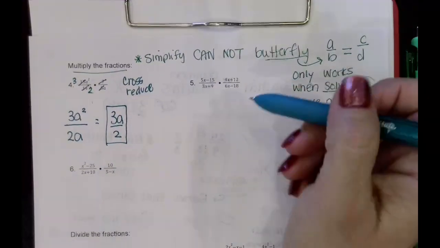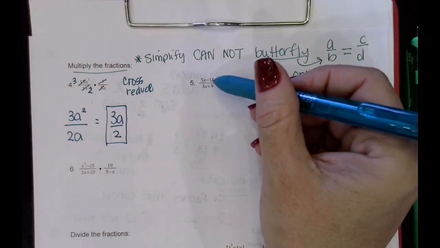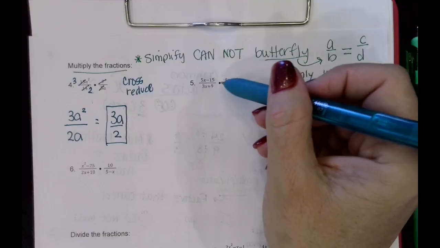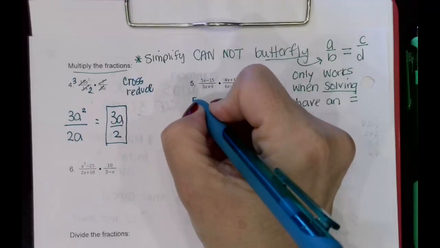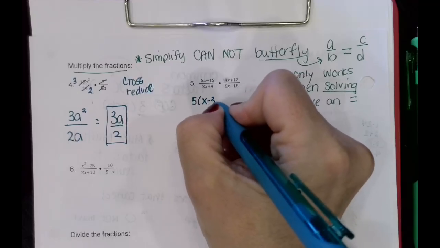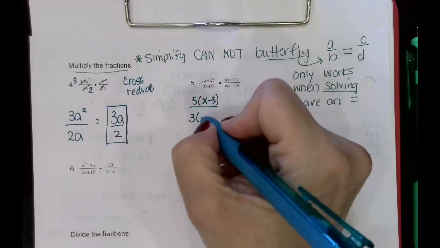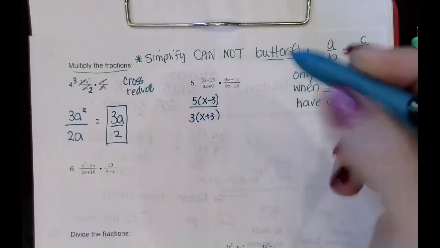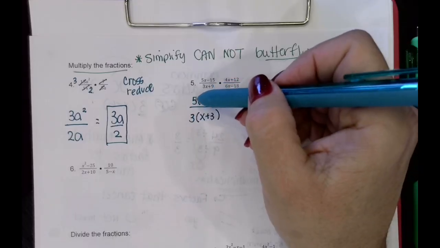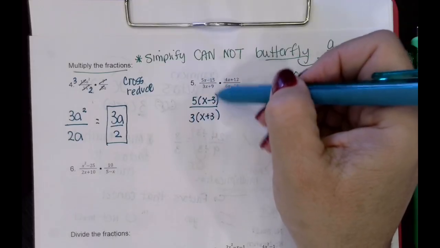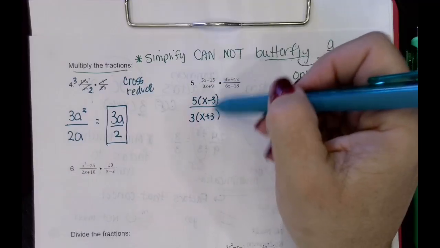Okay? Now, this is not pretty because I can't reduce because I don't have like factors. I'm adding and subtracting on all of this. So I'm going to factor out everything and then see what I end up with. So on the top, I factor out a 5 and I have x minus 3. On the bottom, I can factor out a 3 and I have x plus 3. And what I would tell you is always go back through and distribute this in your brain and make sure it works. So 5 times x is 5x, 5 times negative 3 is negative 15. We get down here, 3 times x is 3x, 3 times 3 is 9.